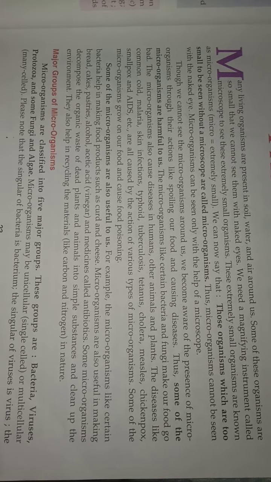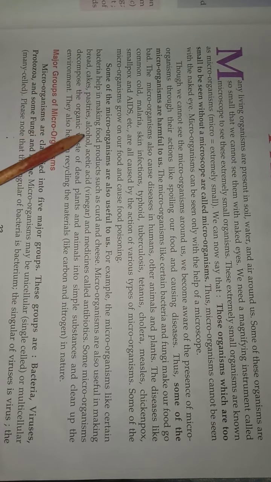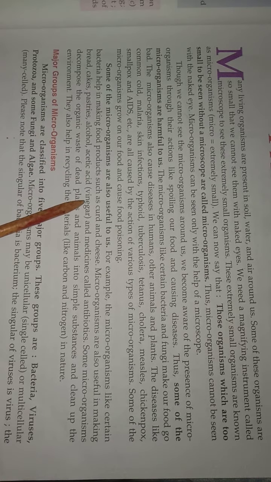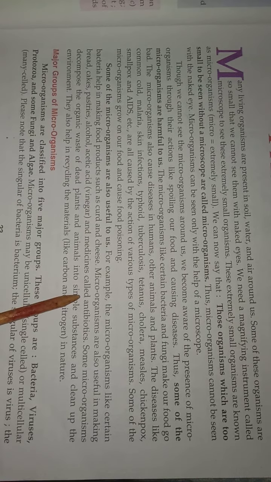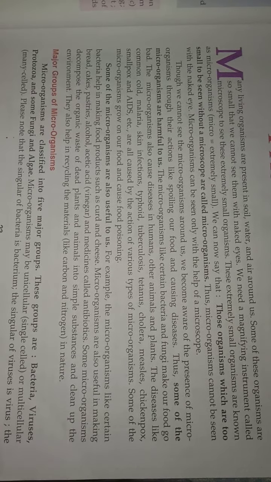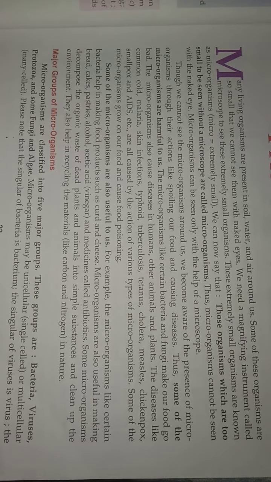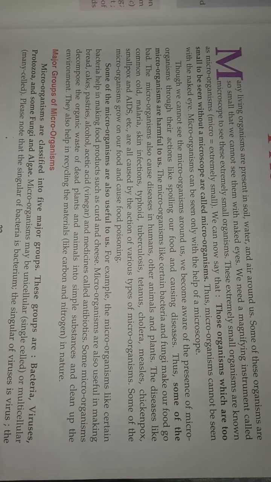Understood? Some microorganisms are also useful in making bread, cakes, pastries, alcohol, acetic acid, that is vinegar, which means sirka, and medicines called antibiotics. Some microorganisms decompose the organic waste of dead plants and animals into simple substances to make the soil fertile and clean up our environment. They also help in recycling materials like carbon and nitrogen in nature.